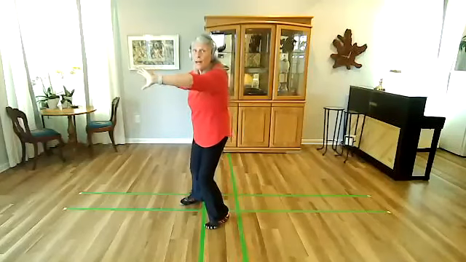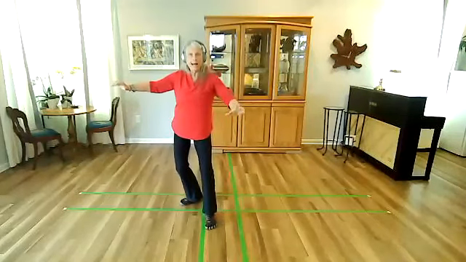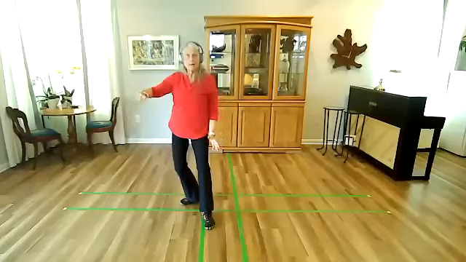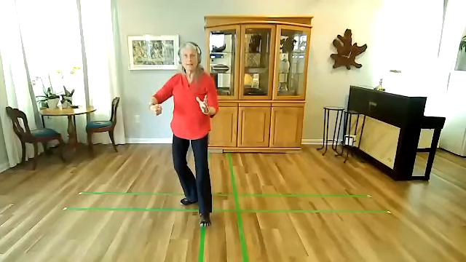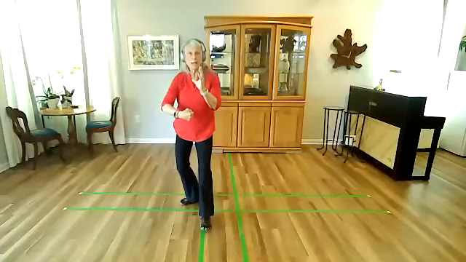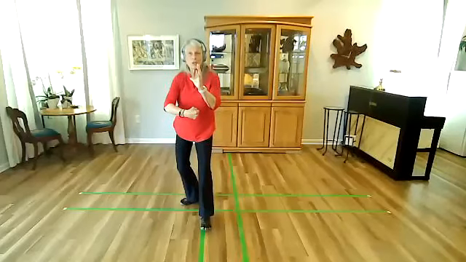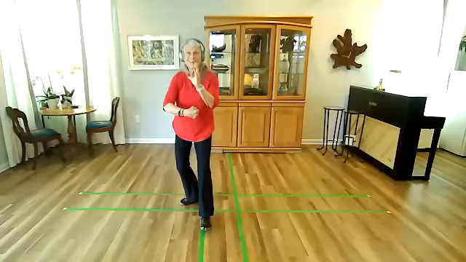You're going to put all your weight on your right foot and come down. Make nice. And punch. It's a heel touch with your left foot. Heel touch with your left foot.